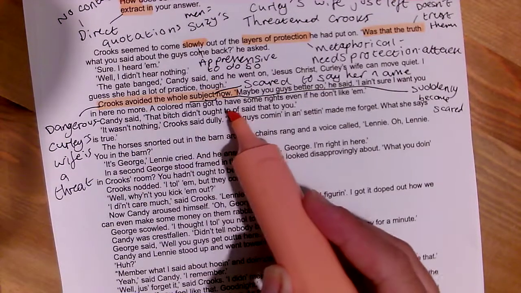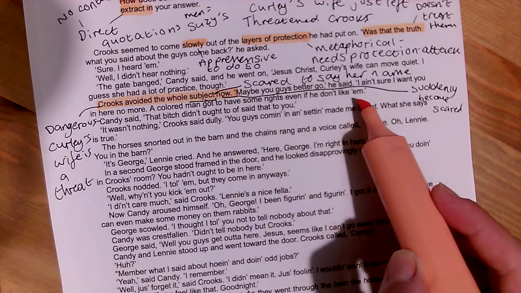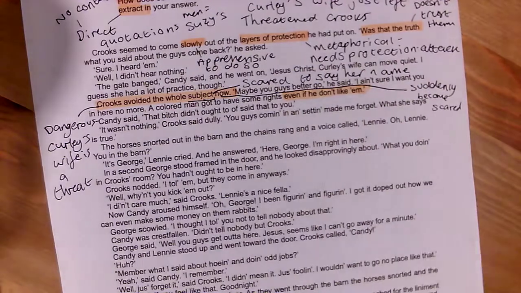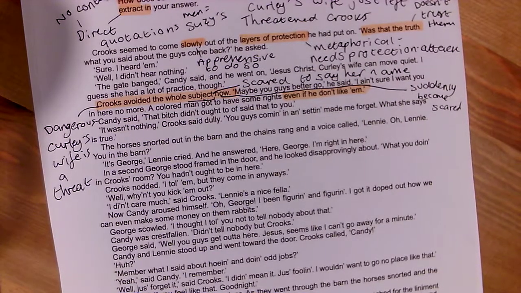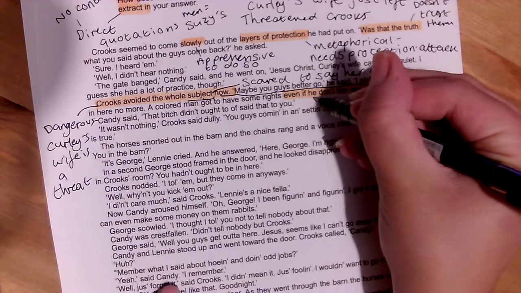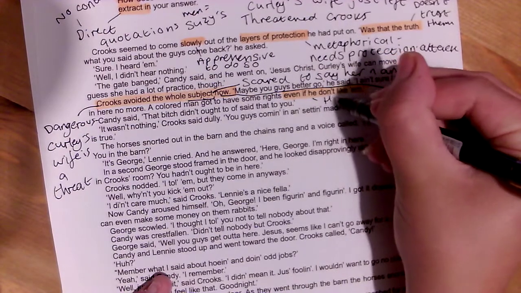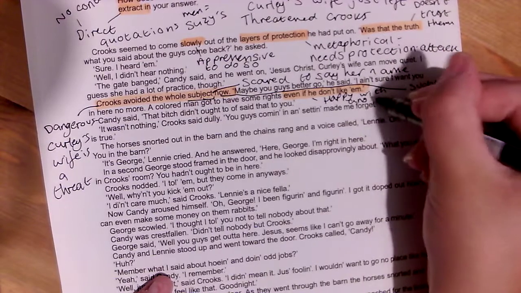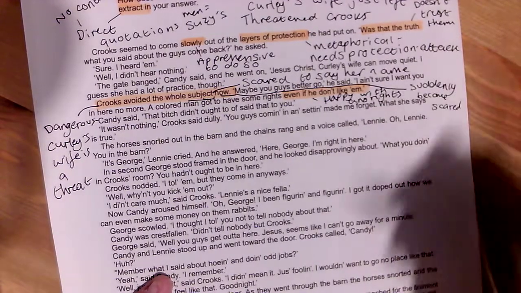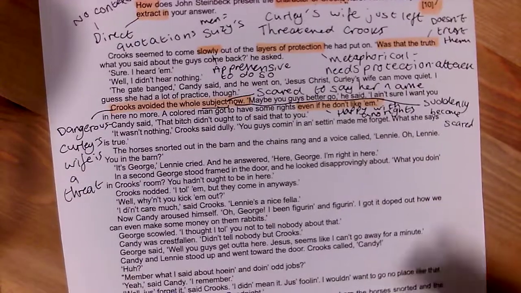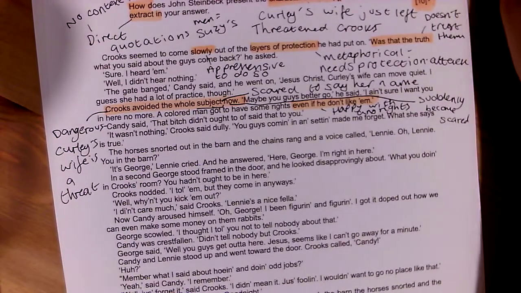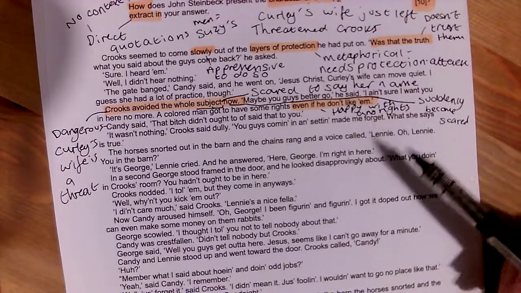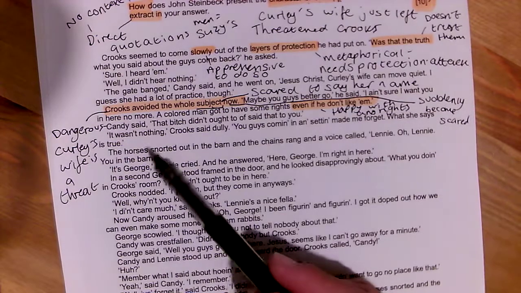"A coloured man got to have some rights, even if he don't like them." So he's got to have rights. He's saying, even if we do live in a racist society, I've got to have some kind of rights, even if he don't like them. This tells me that he would be happy with any rights. He's so desperate to have some power and control over his life and some authority that he's happy to have any rights given to him, even if it does mean throwing 3 men out of his bedroom.